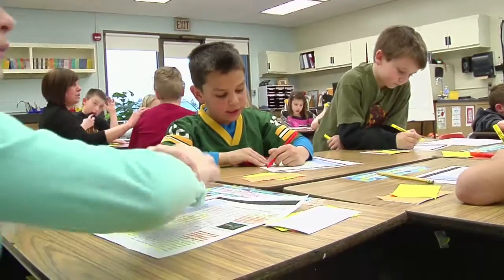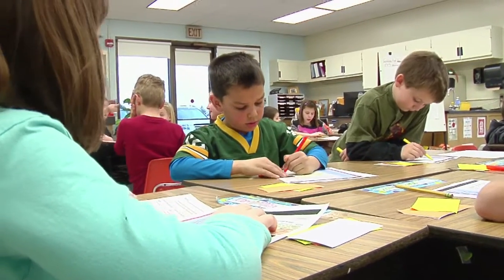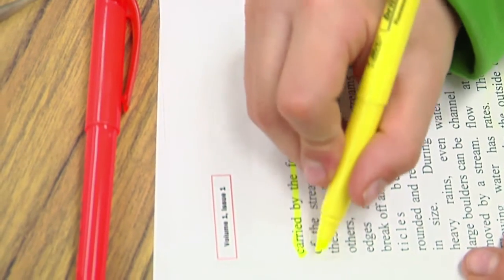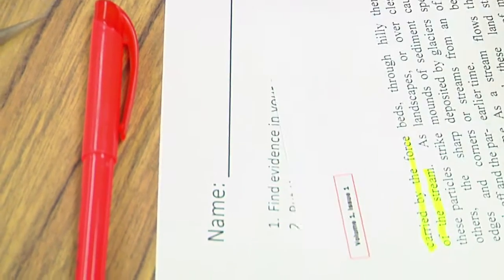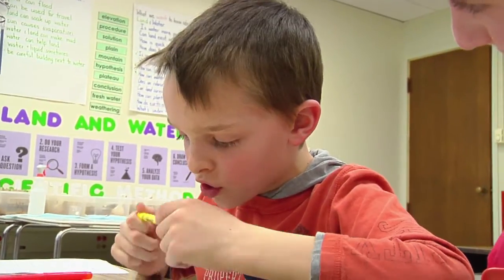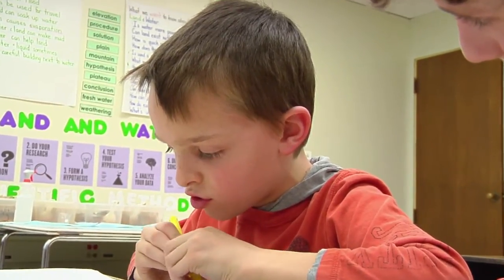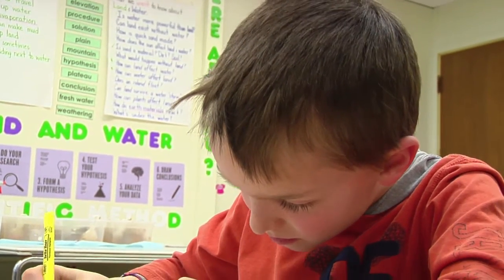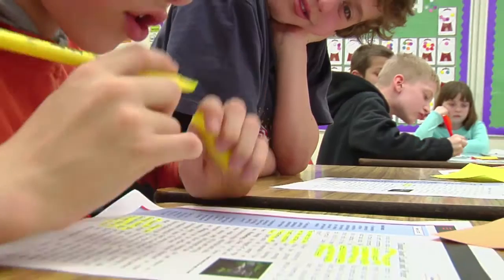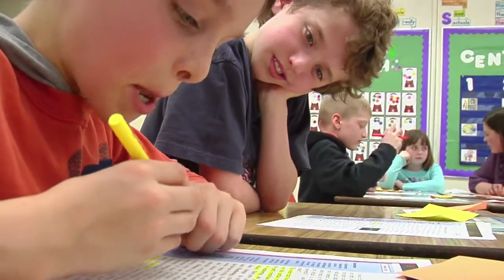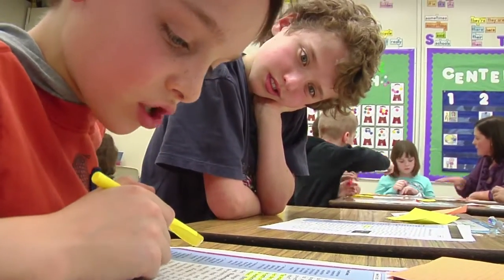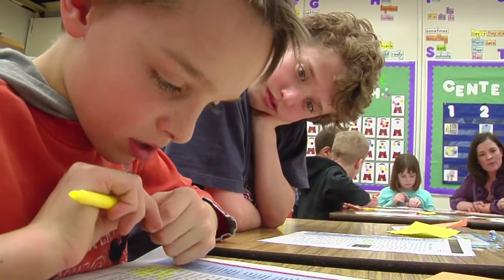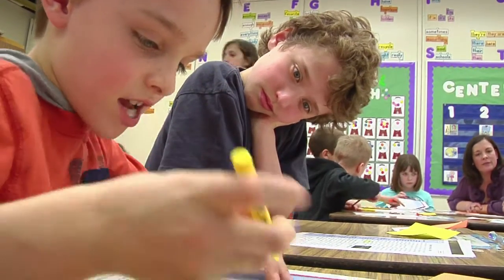Their first task that they were given was to close read the text in front of them, their article. The students had to go into the text and directly lift the evidence to support their claim. Without moving water, the surface of the earth would look dramatically different. That's yellow. When raindrops strike the ground, they have enough force to dislodge soil, especially if the soil is barren or stripped off its vegetation. That's definitely yellow.